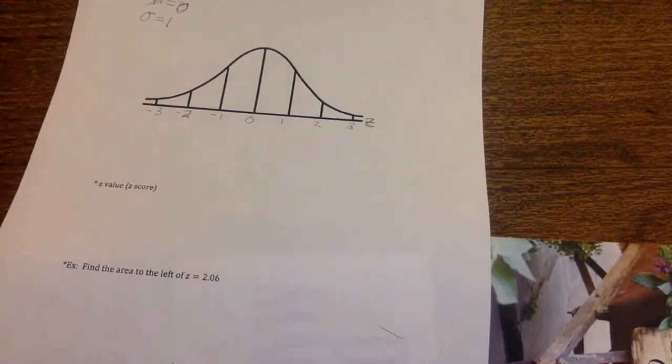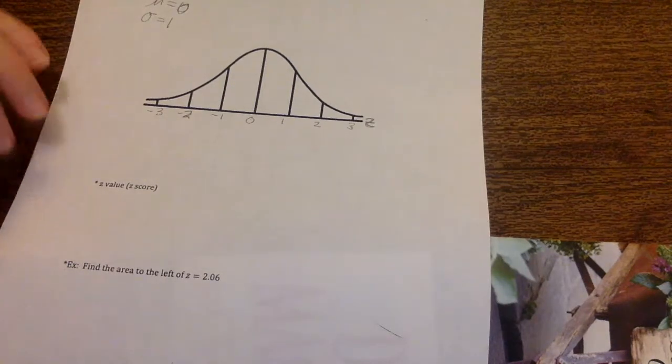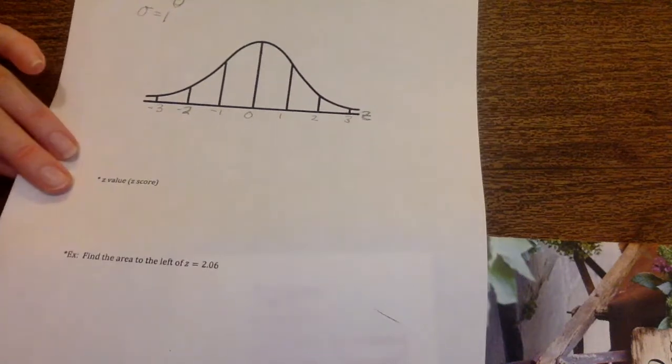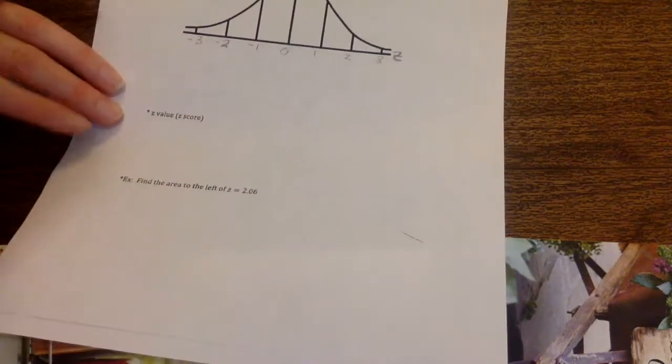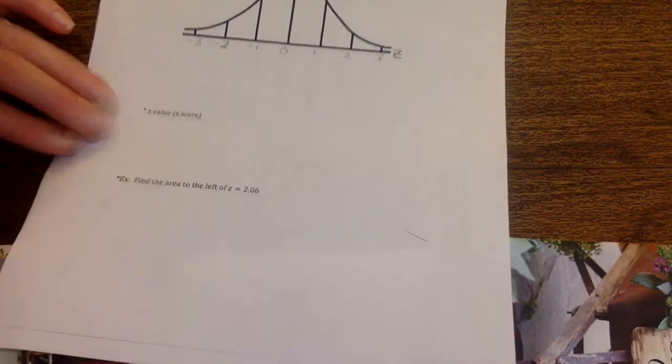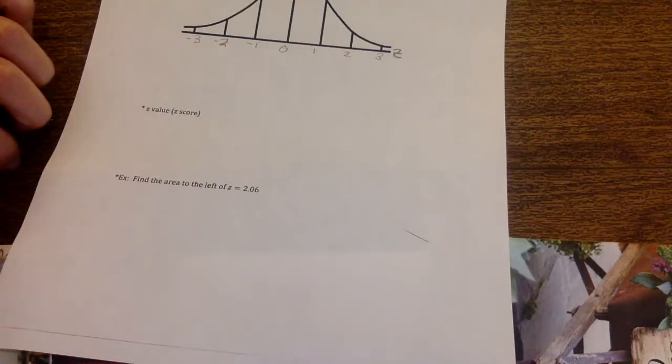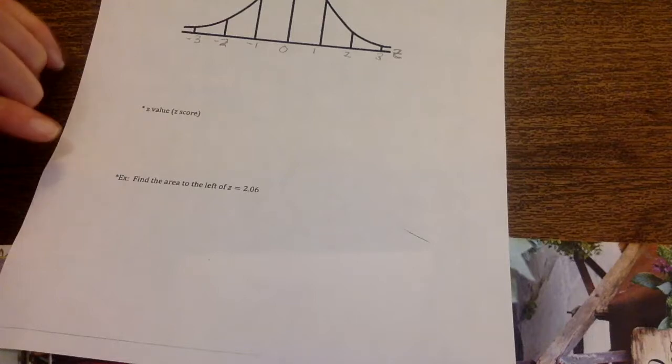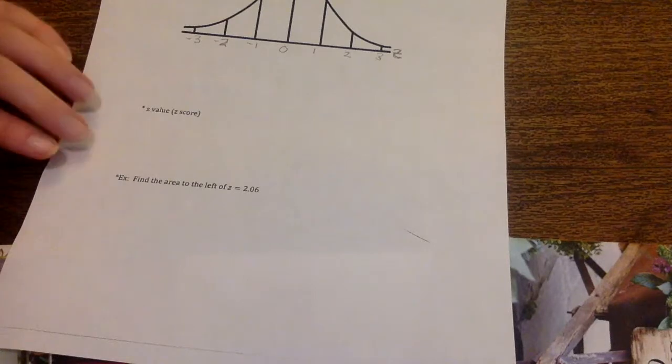So 6.1 is just showing you how to use the standard normal distribution. 6.2 is going to hopefully make more sense when we put actual data values and data sets with it. What we have to do when we get to 6.2 is calculate the z-value or z-score. Every class I've ever taken has called it the z-score, so that's what I'm going to probably call it more often than not.